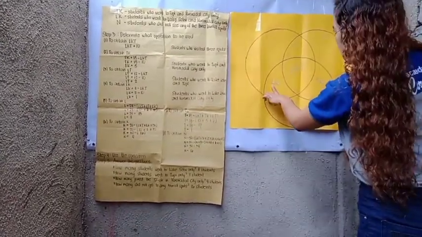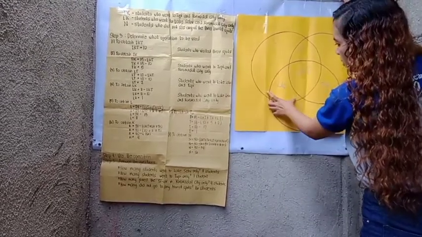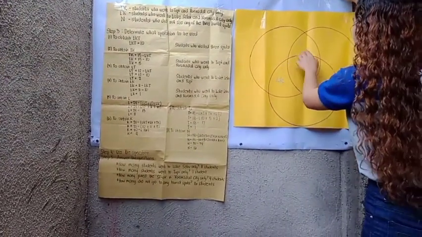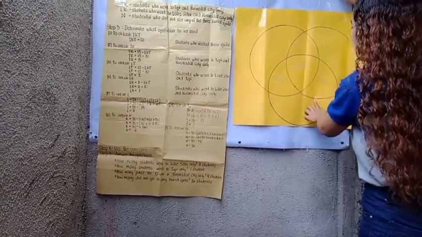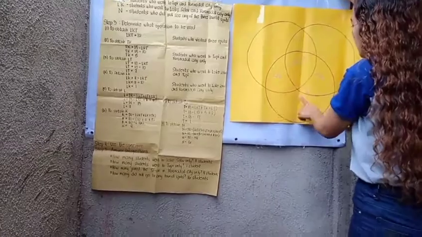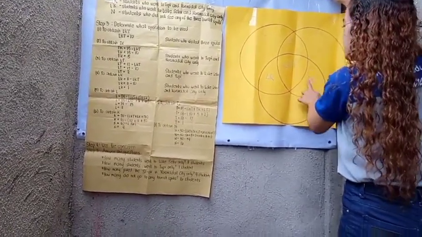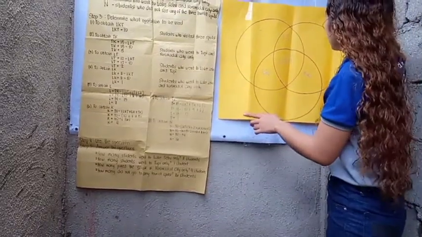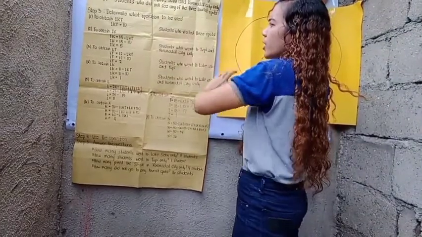So we have the LK here, the L and K where they intersected in this area. So we have put LK here, and this area is the intersection of LT. We have put LT here, and then the intersection of TK, which is we have put the TK here. For this is the intersected area.